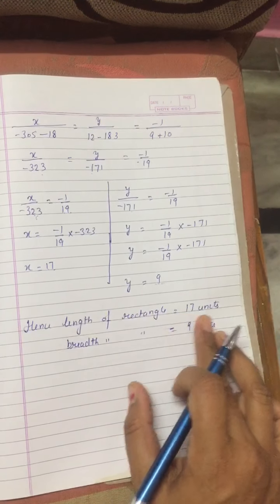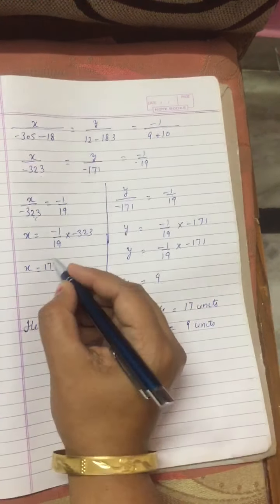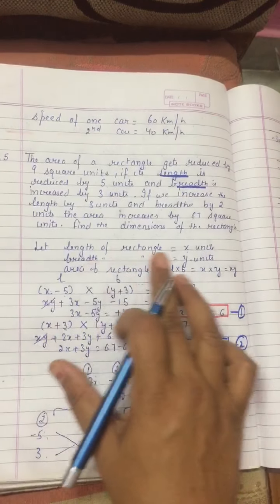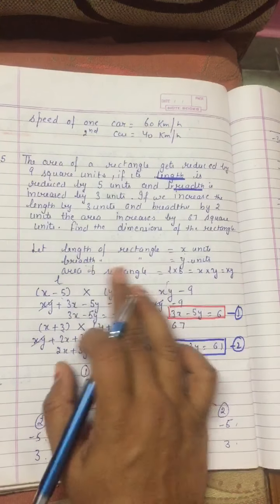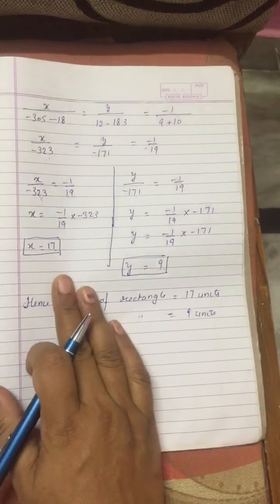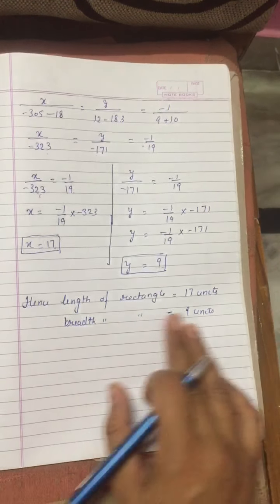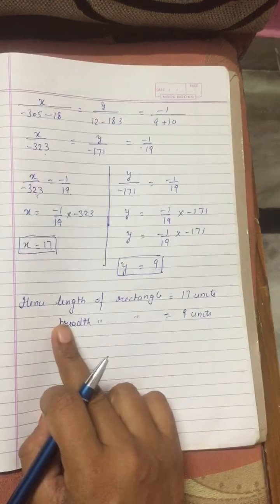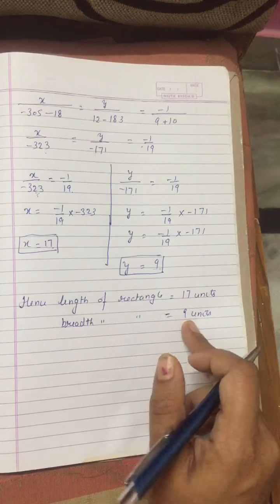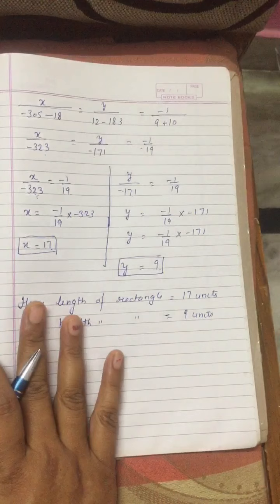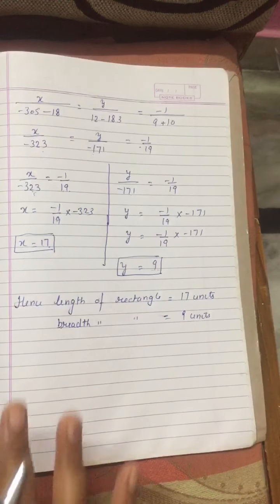So the length of the rectangle is 17 units. That is the value of x, and here the value of y. In the main assumption part, we took the length of the rectangle as x and the breadth as y. So x we have calculated as 17 and the breadth as 9. So the length of the rectangle is 17 units and the breadth of the rectangle is 9 units. That is the answer we had to find, by cross multiplication.